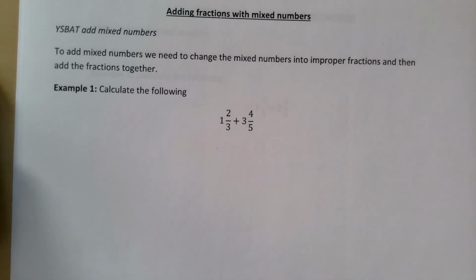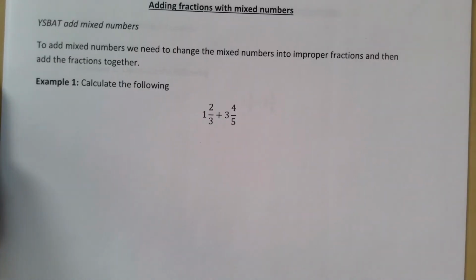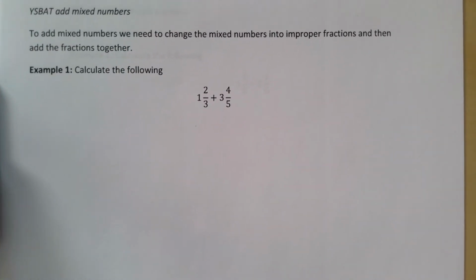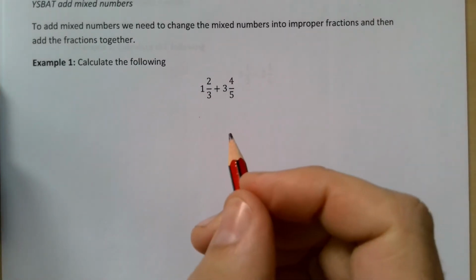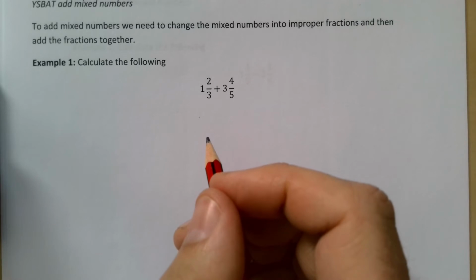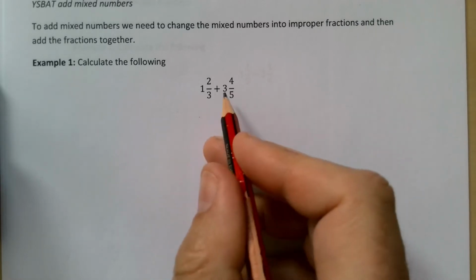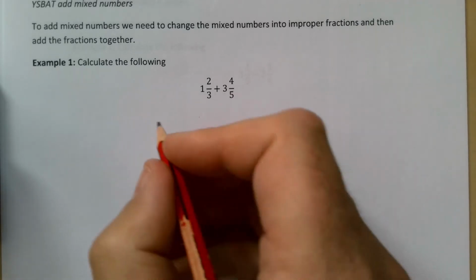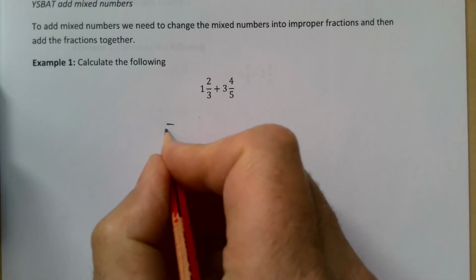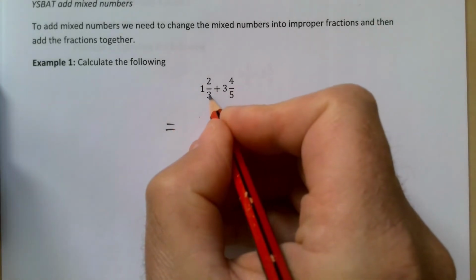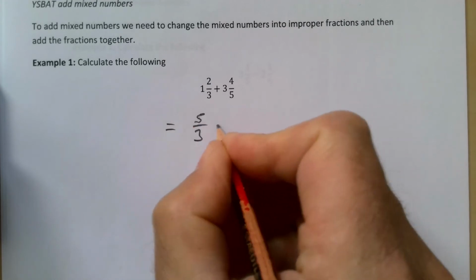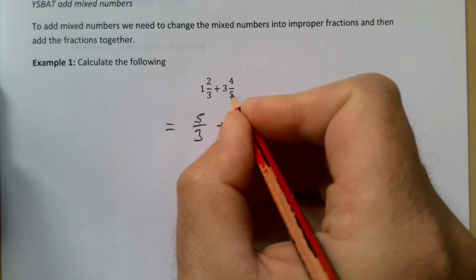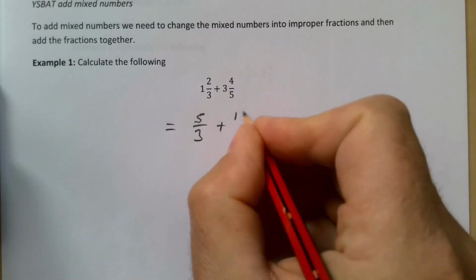Adding fractions with mixed numbers. There's a couple of different ways of doing this one. Some people like to do the 1 plus 3 and then just add these. That just makes your life harder, I think, whenever you come to subtract them. So I'm just going to go top heavy and work them out from there. 1 times 3 plus 2 gives me 5 over 3. 3 times 5 is 15 plus 4, which is 19 over 5.